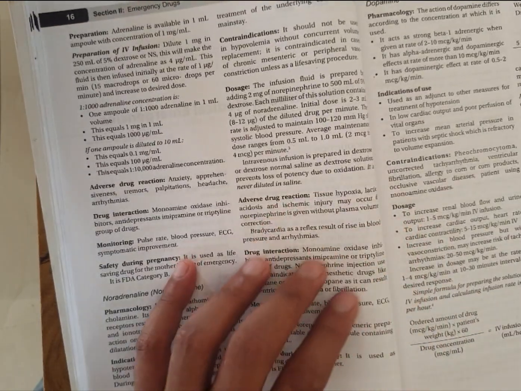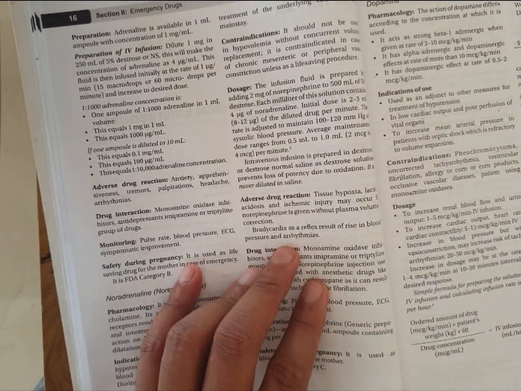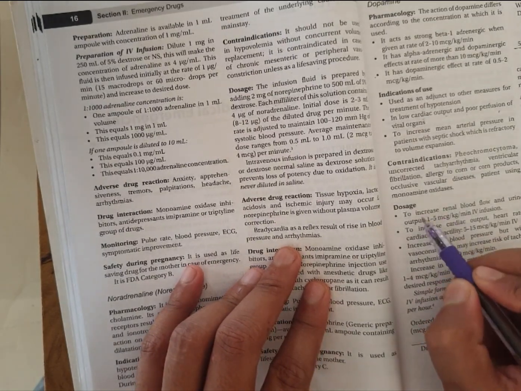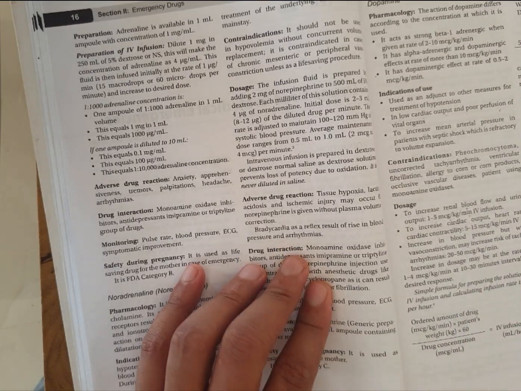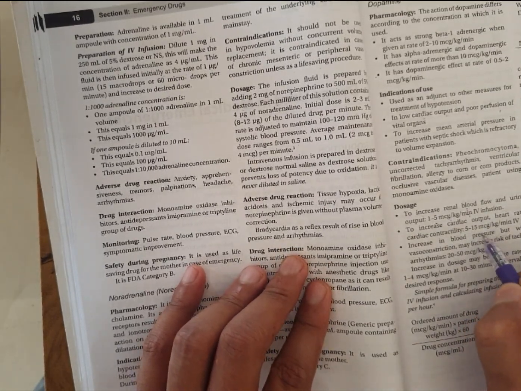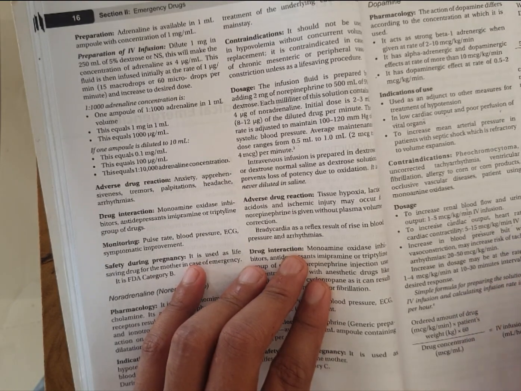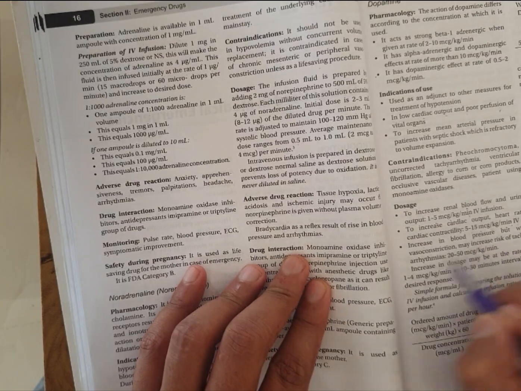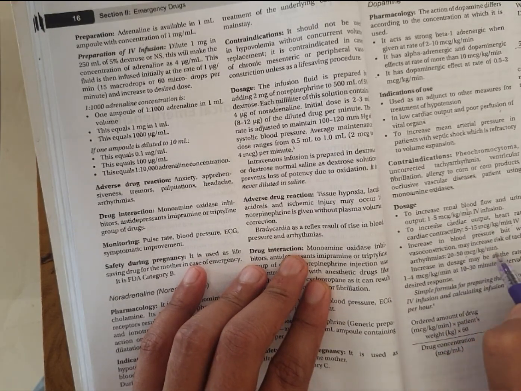Dopamine is used in hypotension, low cardiac output, low perfusion. To increase renal blood flow and urine output, 1 to 5 microgram per kg per minute IV infusion. To increase cardiac output, heart rate, cardiac contractility, 5 to 15 microgram per kg per minute IV. Increase in blood pressure but with vasoconstriction may increase risk of tachyarrhythmia, 20 to 50 microgram per kg per minute.